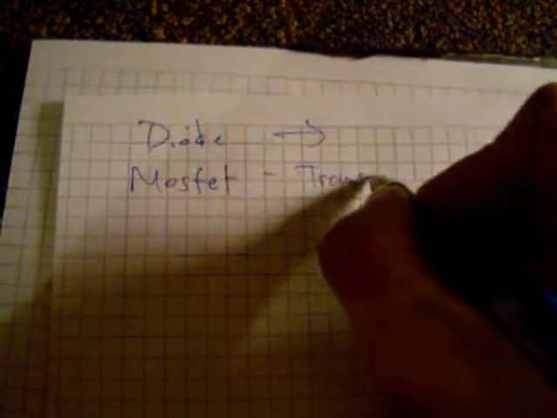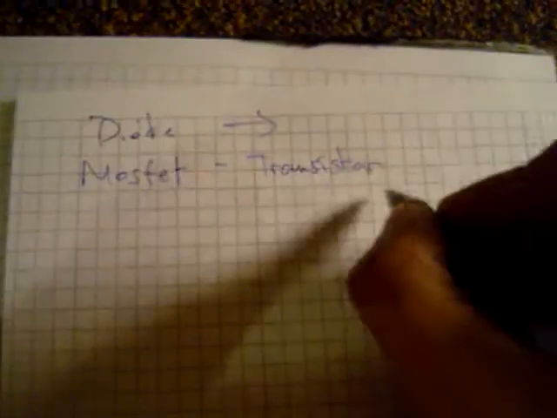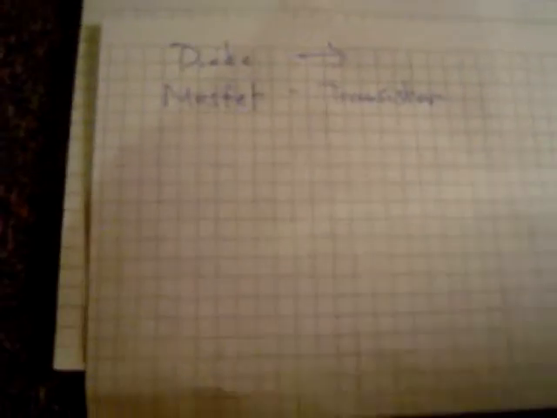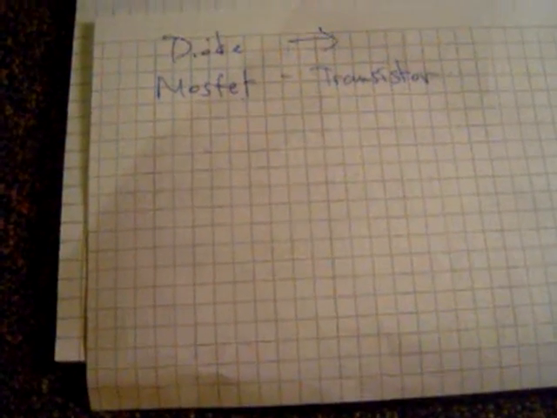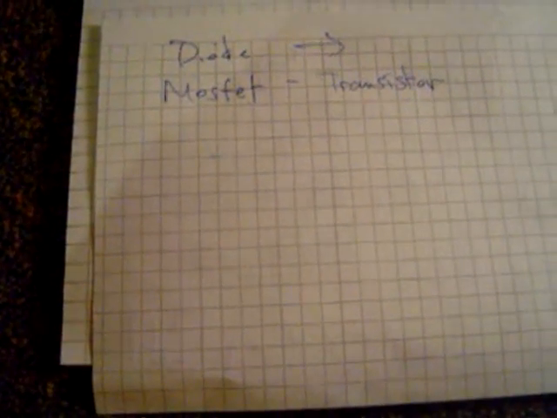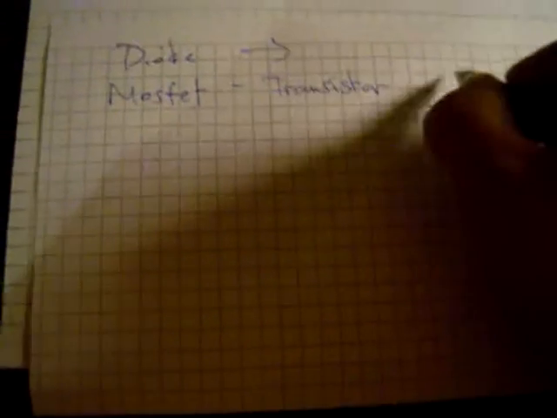Then you have the MOSFET rectification. MOSFET rectification uses transistors or active switches. Now, a transistor is nothing more than a silicon or a conductive material that has extremely low resistance.